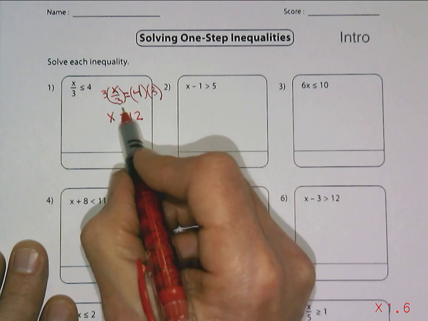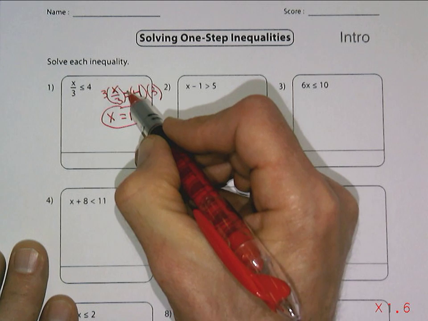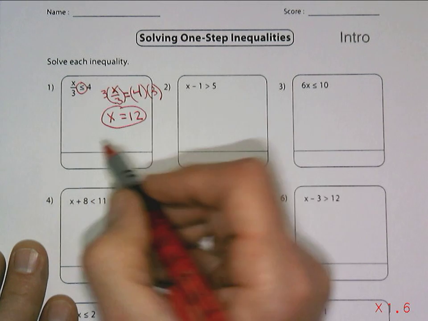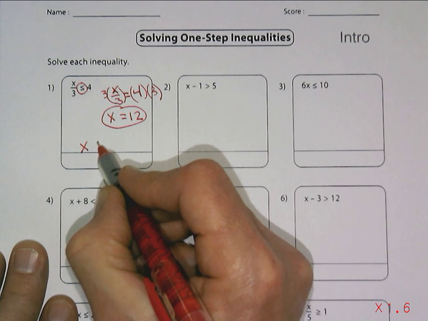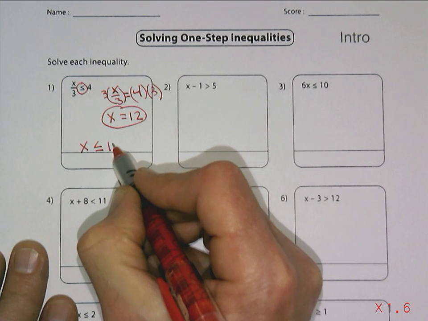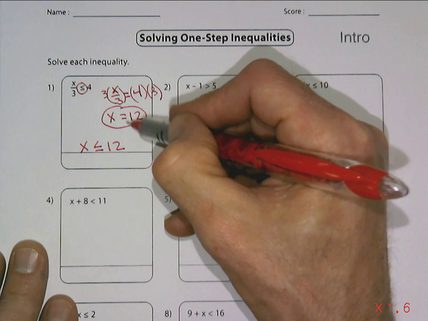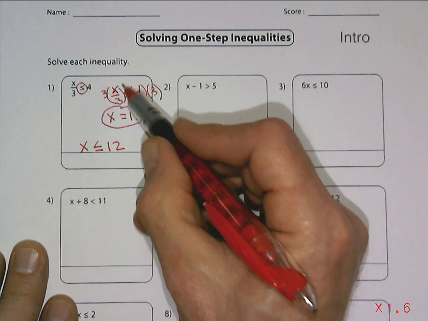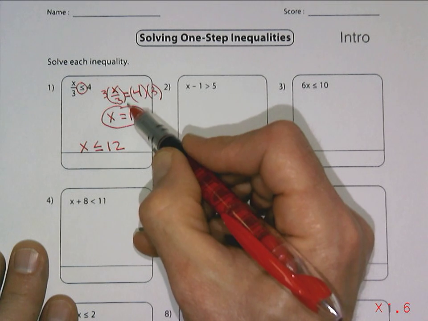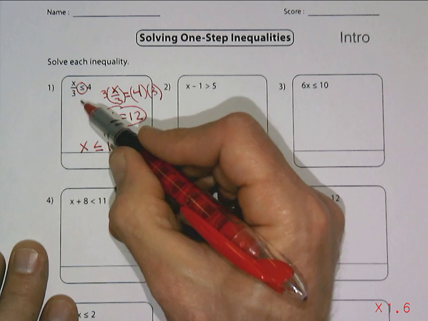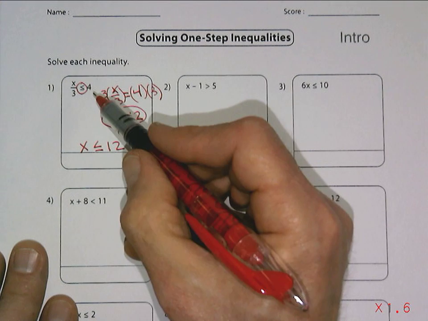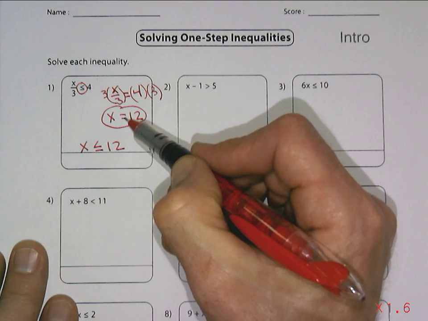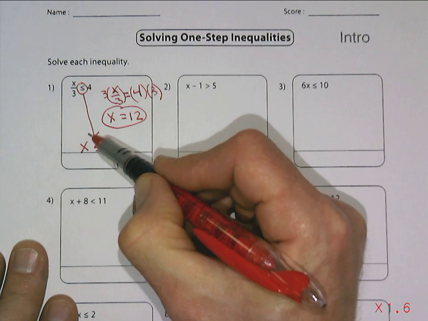Now that's if it was an equality, but that's not what the symbol was in the middle, so I need to replace what I did here with this symbol and simply rewrite it as x is less than or equal to 12. If I left it like this, it would not be true. So really I don't need to do what I did here, but for some people sometimes that symbol just kind of throws them off, and so if it bothers you to see this symbol, you can just think of it like this and then replace that symbol back at the end.